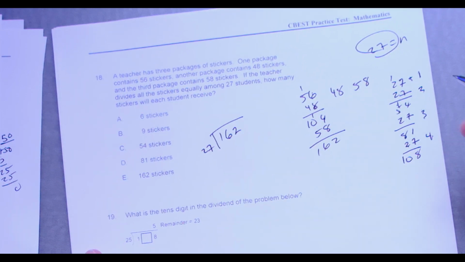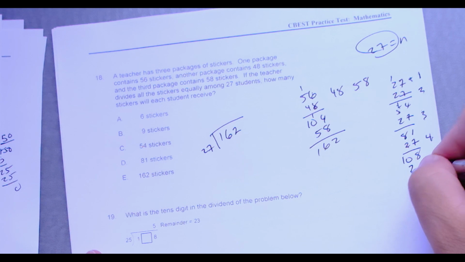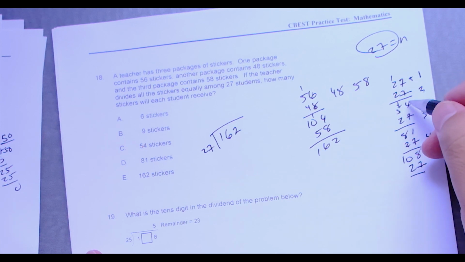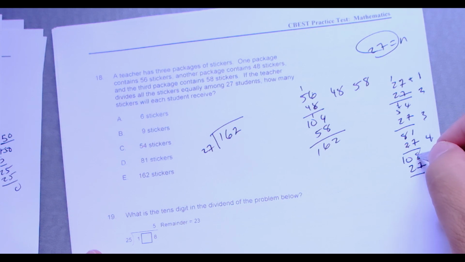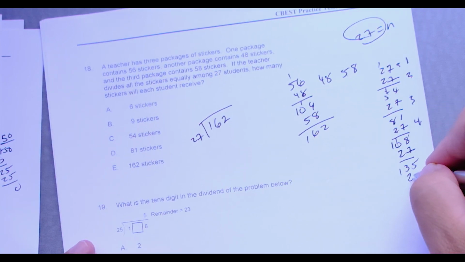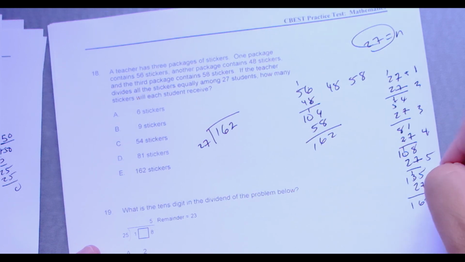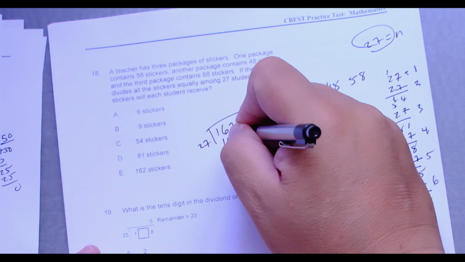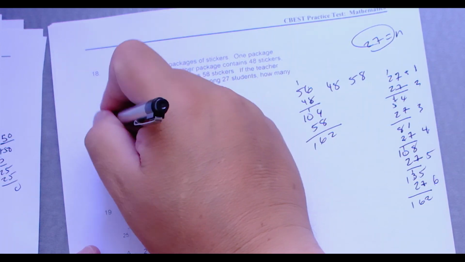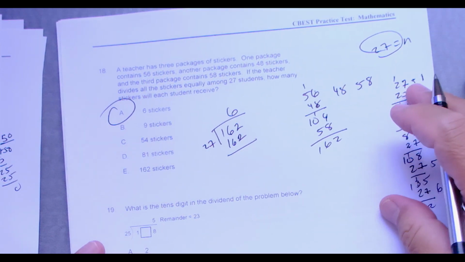That doesn't do it here. Yes, I can take 54 over here and do it faster, but we'll do it this way. 135, 27, so this is 5. What's that? 162. 6 times. So they get 6 stickers.